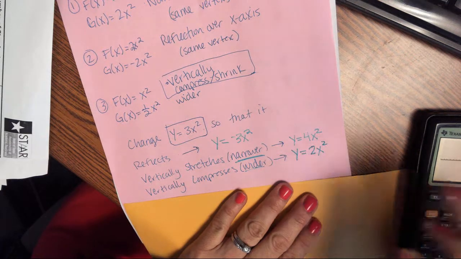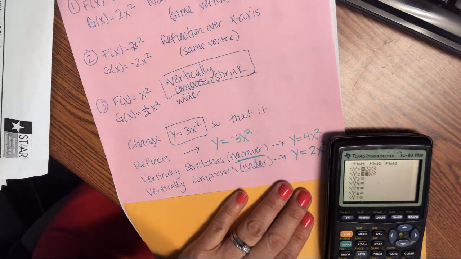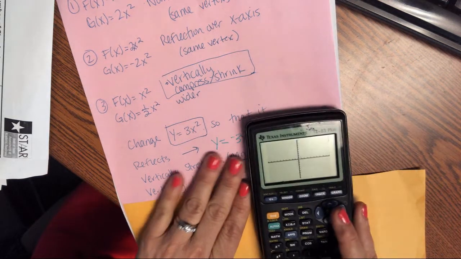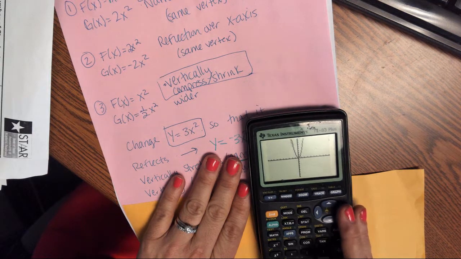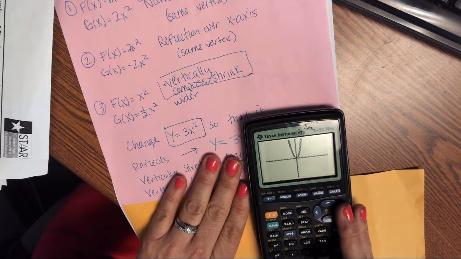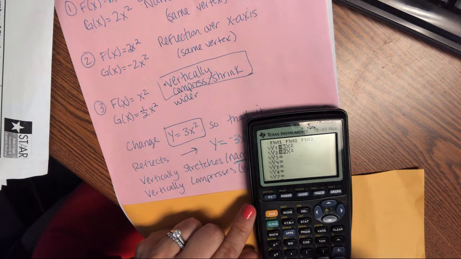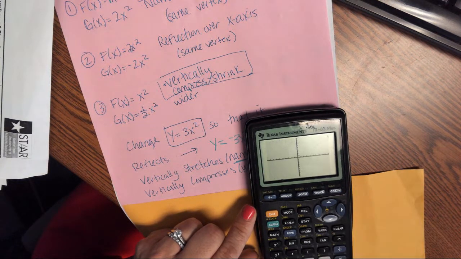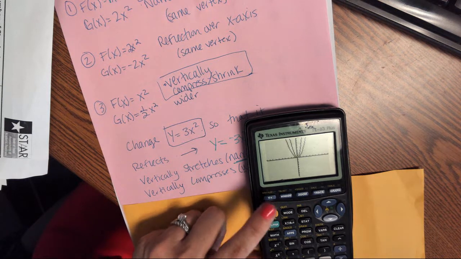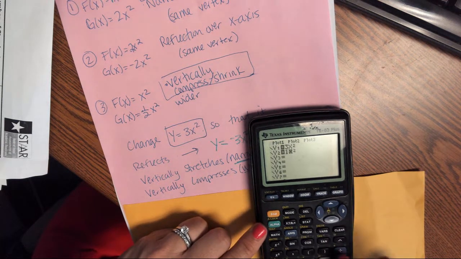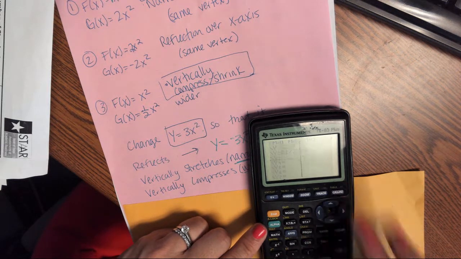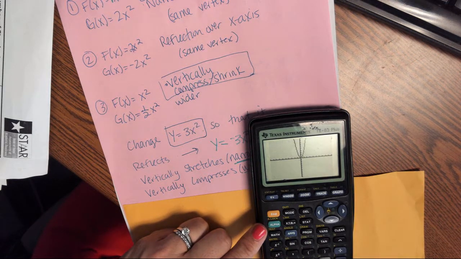So I'm going to try 2x squared. So there's 3x squared and there's 2x squared. It's a little bit wider than that. So I can try 1x squared and see what happens. It got even wider. I could try 1/2. Some of you might have used that and it got even wider.